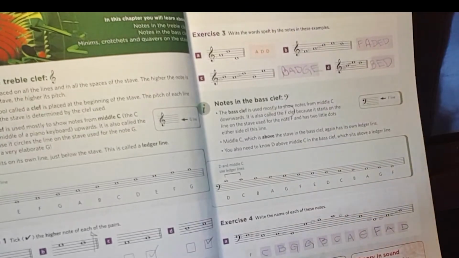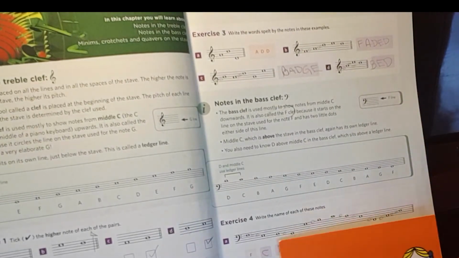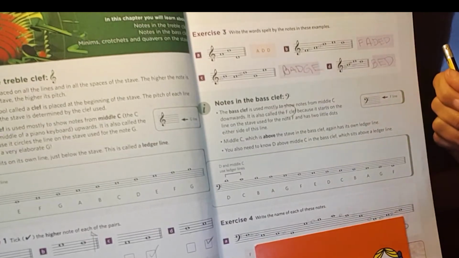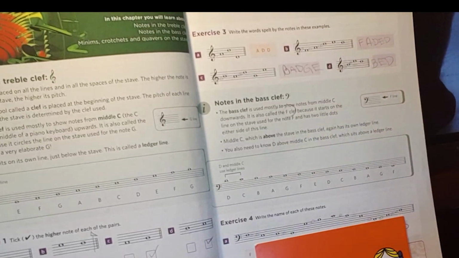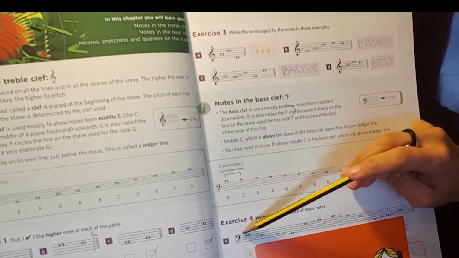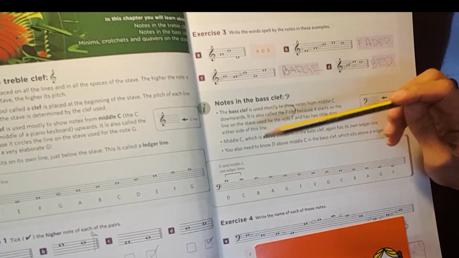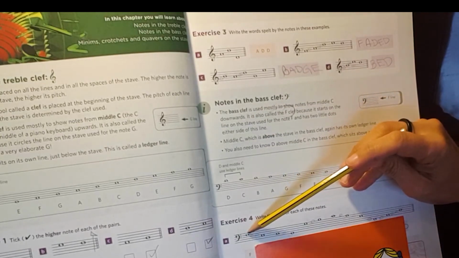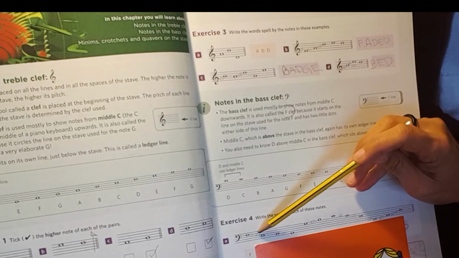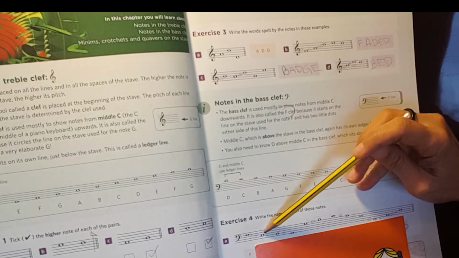Very good. Now let's work with the bass clef. Write the name of each of these notes. So the first note they gave us here is F, on the F line for the F clef. Okay, so we go F, below F, E, below E, D, and then you reach C.